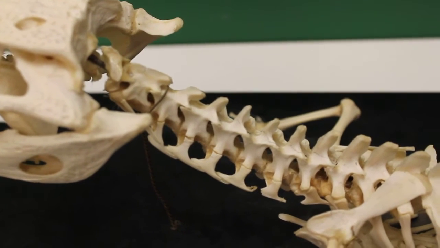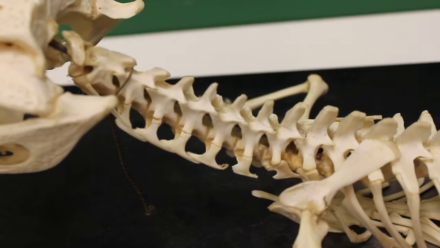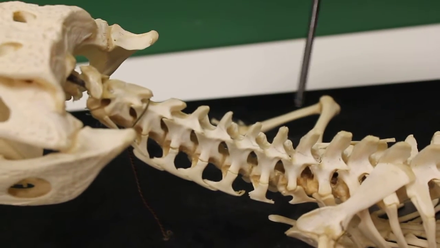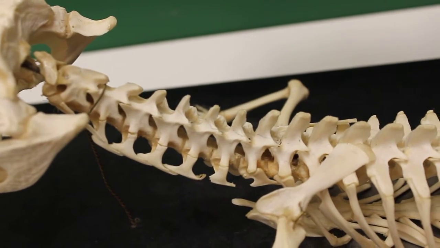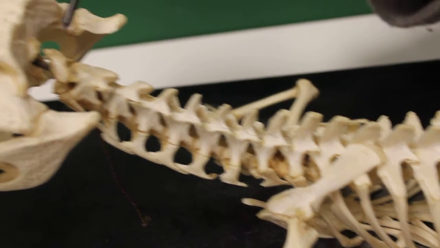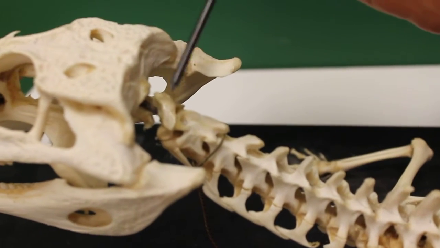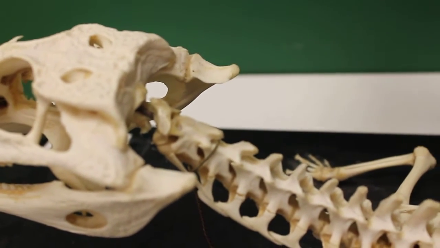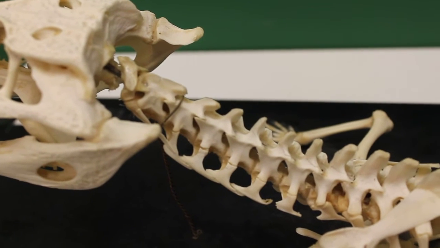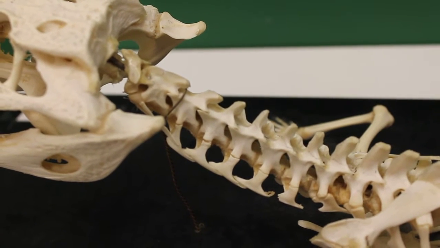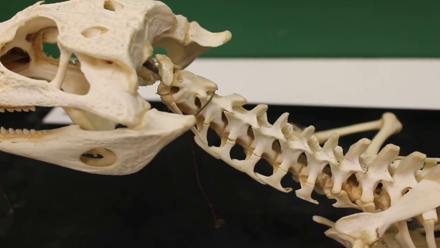And usually in something like an alligator, we've got 9 cervical vertebrae. We've got a well-developed neck, lots of independent head movement. First vertebra is going to be the atlas, which articulates with the skull, and the second one is the axis, which obviously makes a joint with the atlas and allows quite a lot of head movement compared to amphibians.